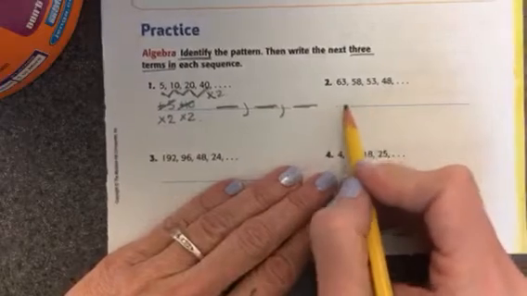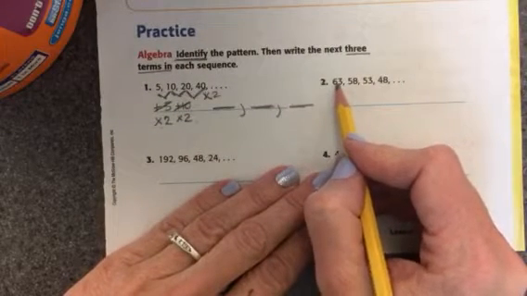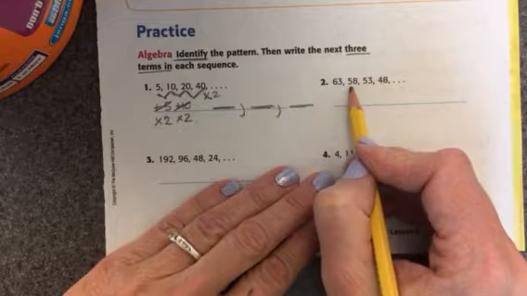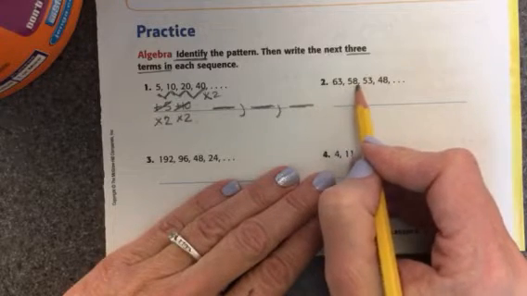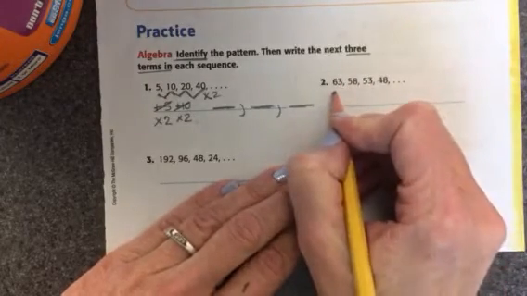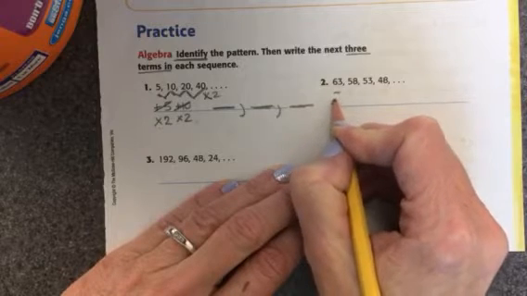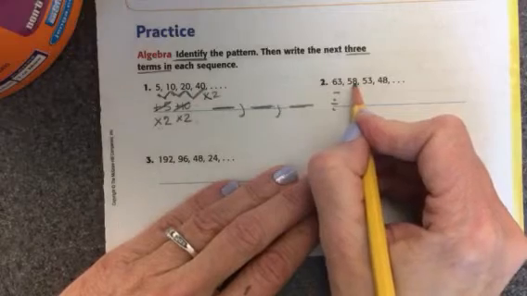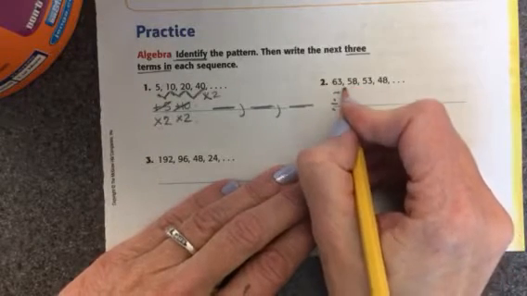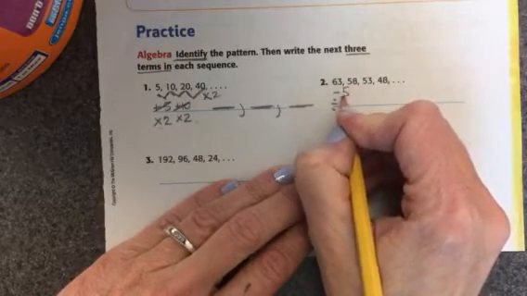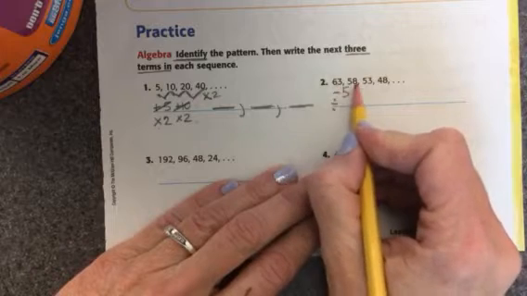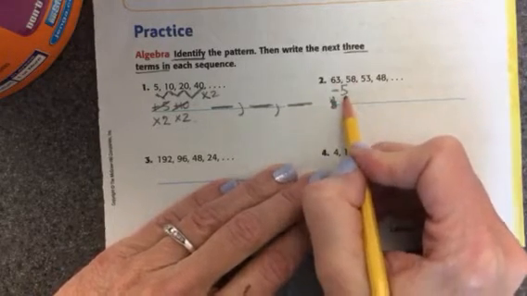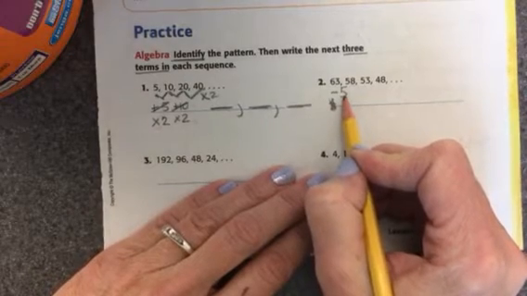Let's look at number 2. Here we have 63 to 58. What I'm noticing here is I'm going backwards this time. When I go backwards, I'm either subtracting or I'm dividing. So let's see. If I'm going from 63 to 58, I'm subtracting 5. To go from 63 to 58, I'm not dividing, so that's not going to work. Oh, so it looks like my pattern's going to be minus 5.